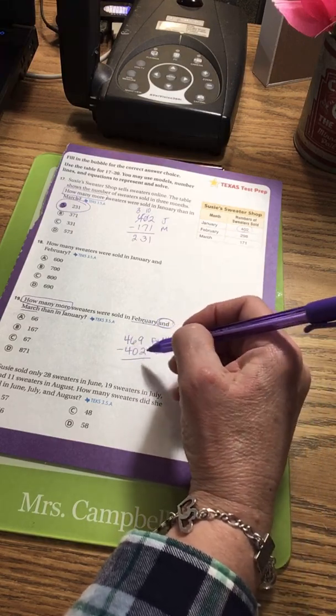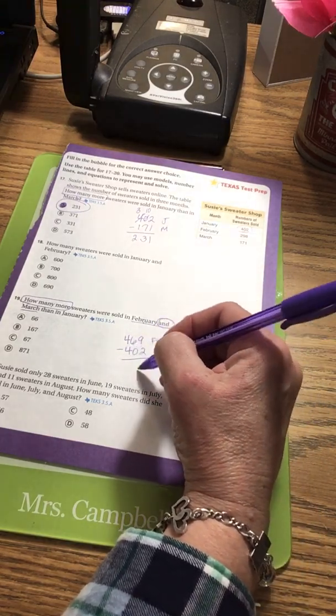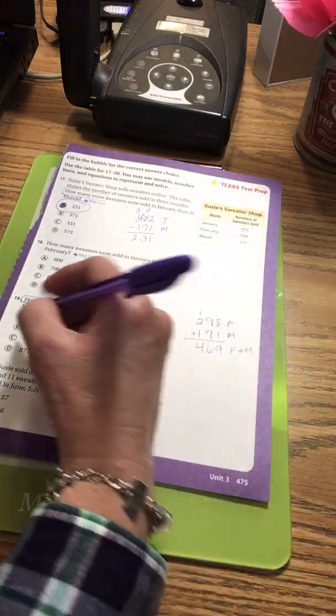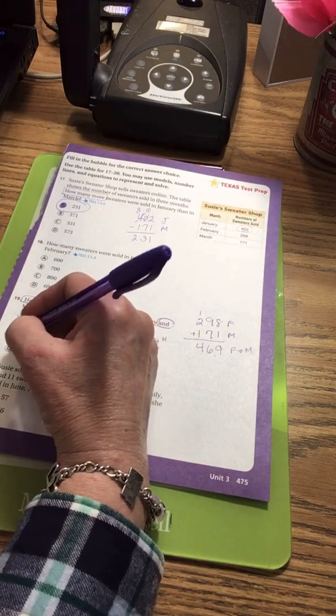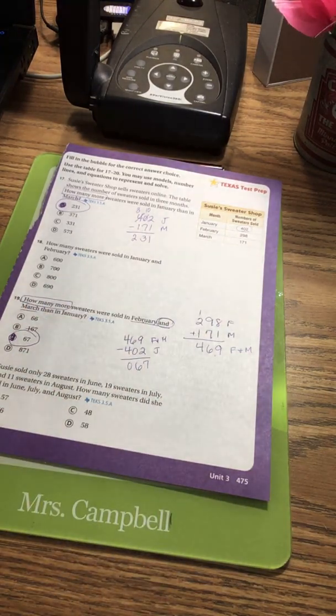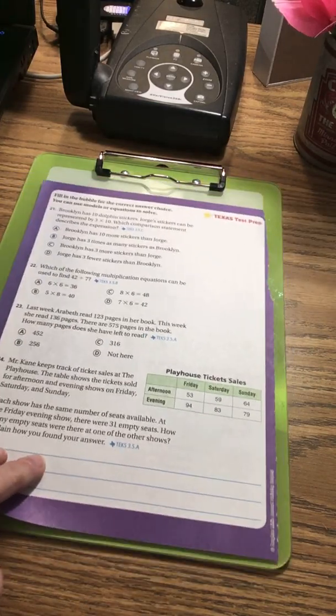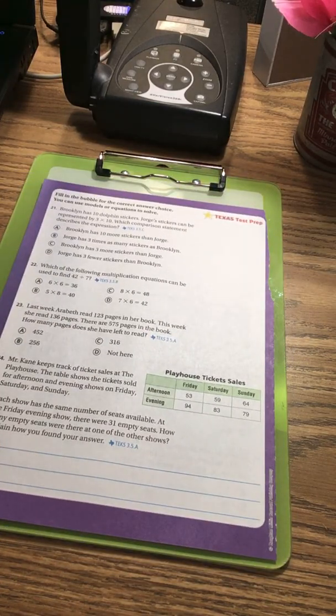So 9 minus 2 is 7. 6 minus 0 is 6. 4 minus 4 is 0. So it'd be 67 more sweaters were sold in February and March than in January. Okay. All right, and you should have done these other two on your own. Okay, then on the back, we're going to do 21 and 23.